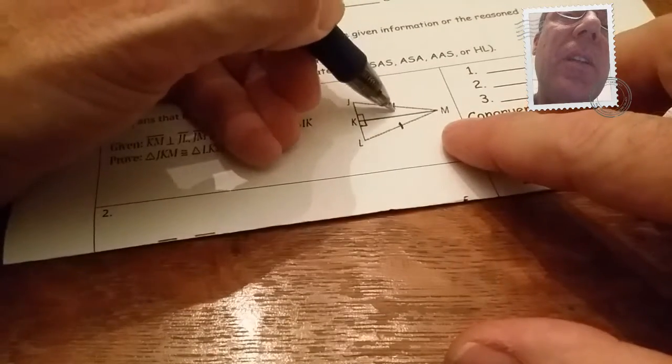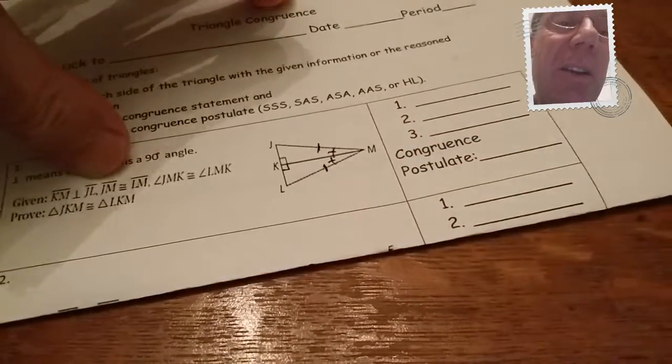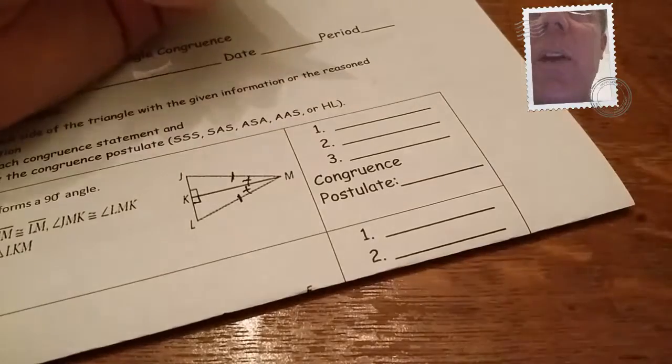So let's see. It says that JM is congruent to LM. My goodness. This is the lazy man's worksheet. It's already marked. And then also it says that angle JMK is congruent to angle LMK. Well, let's see, these two guys are congruent. That's pretty cool. Well, let's see, I've got an angle, and a side. Wow. I also know that this is congruent, but I think that might muddy the waters. I think as soon as I got 3, I'm in business. So I'm going to stop there, even though I could write more.